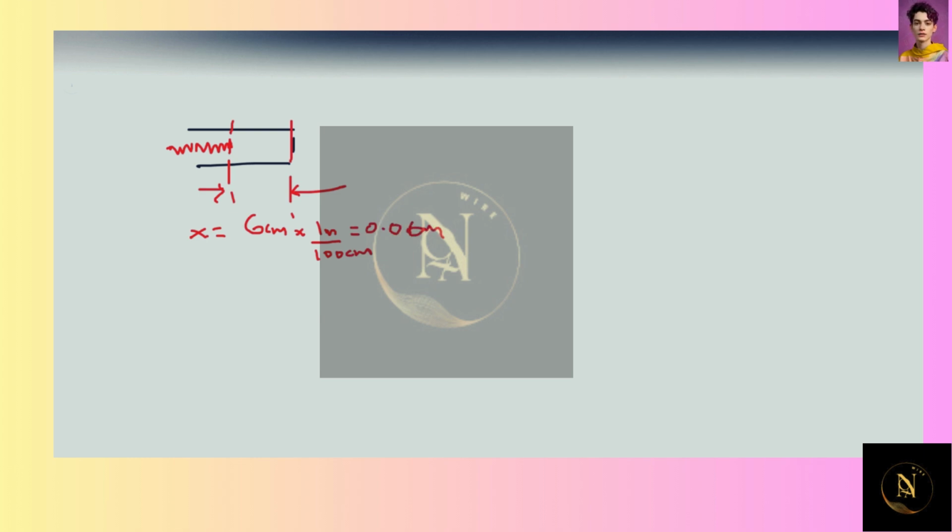So what's happening in this problem is that you have a ball inside of this spring gun barrel. The spring constant happens to be K equals 400 Newton per meter, and the spring has a negligible mass.